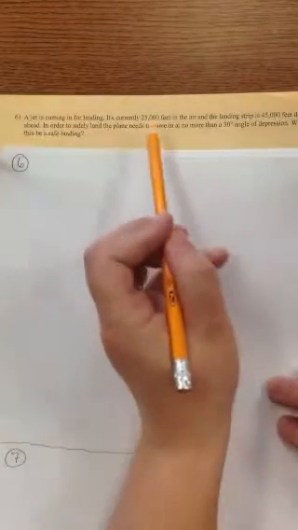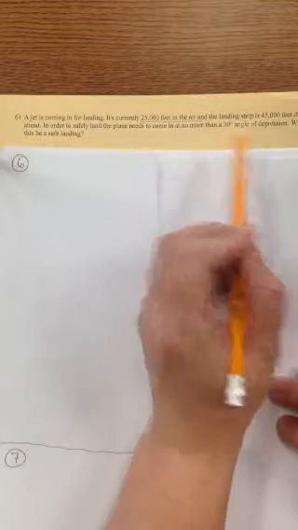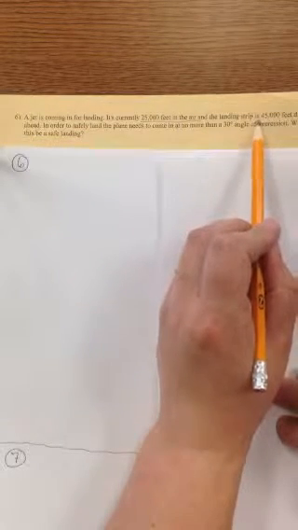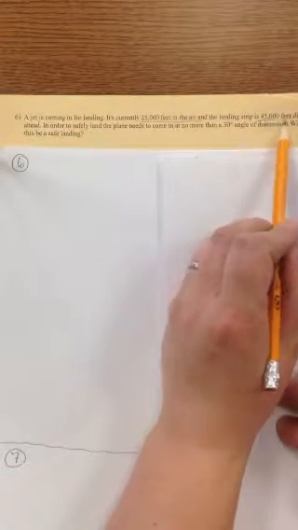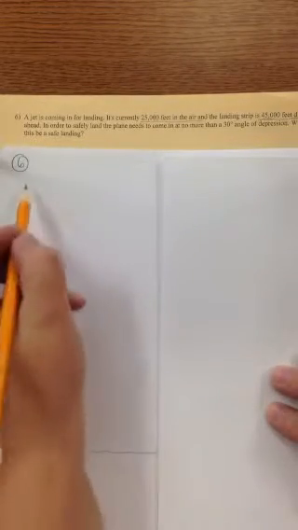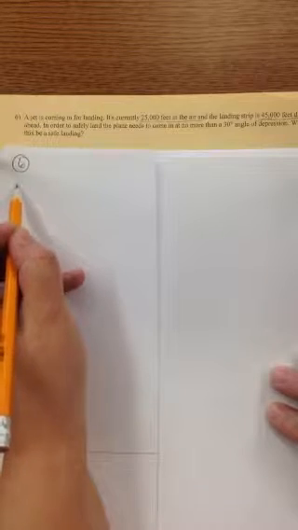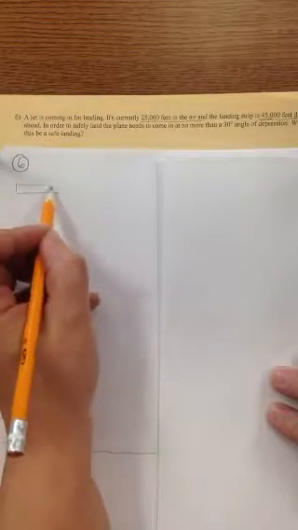Okay, question number 6. A jet is coming in for landing. It's currently 25,000 feet in the air, and the landing strip is 45,000 feet directly ahead. Okay, all right, so I can't draw airplanes, but anyway, here's my airplane. It's got wings. Okay, there's my airplane.